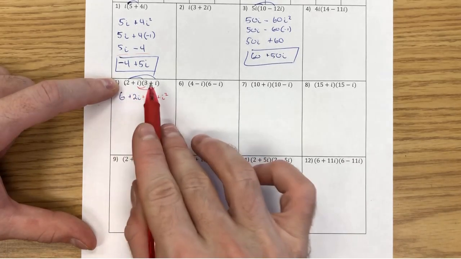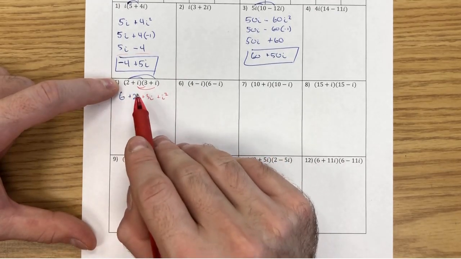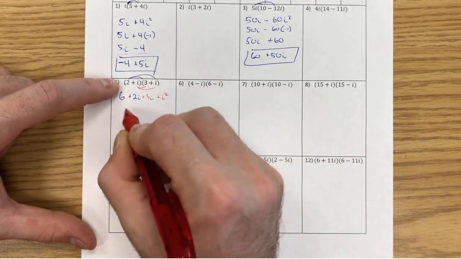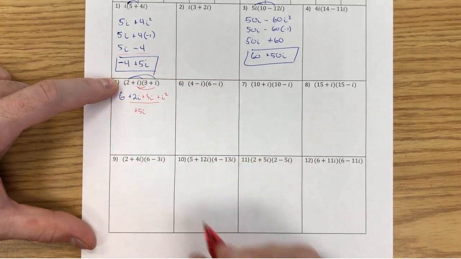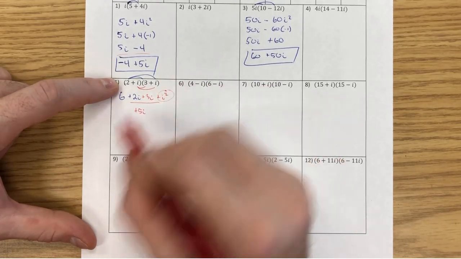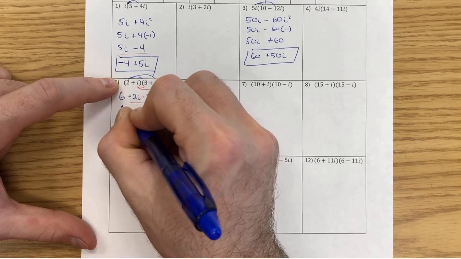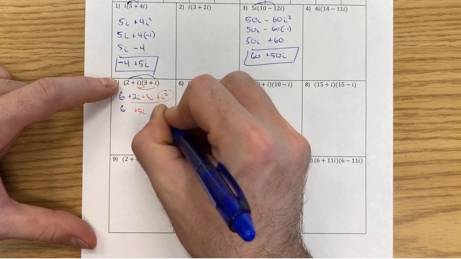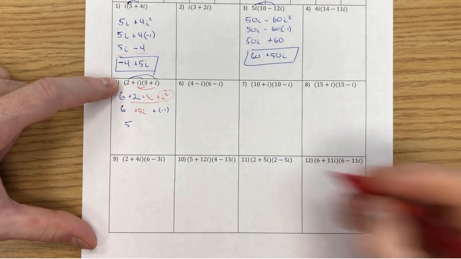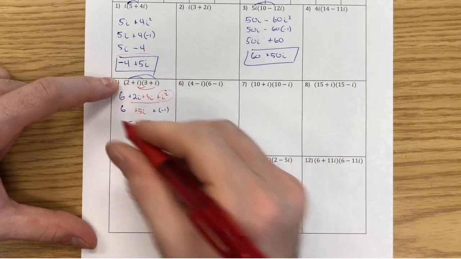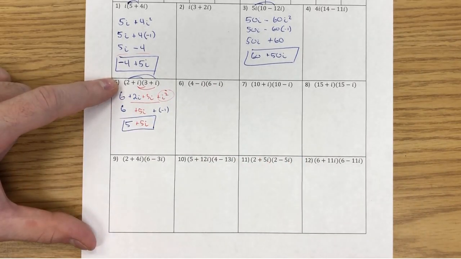Now the cool part is when I multiply two complex numbers together, because this is really one complex number, I'm going to end up with one complex number. My i's combine, I get 5i. This is going to turn into a negative 1. So I'm going to end up with a 6 plus a negative 1, which is just going to be a 5. So I have a 5 plus 5i as my answer. Awesome.